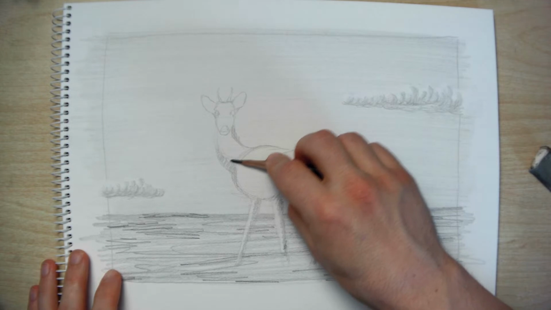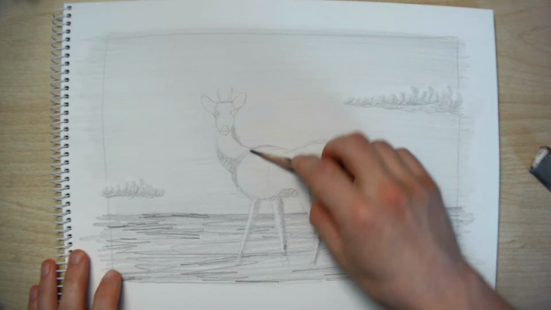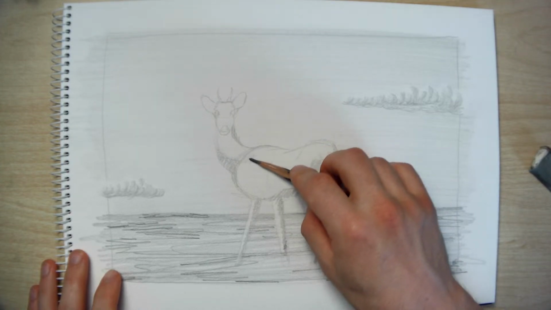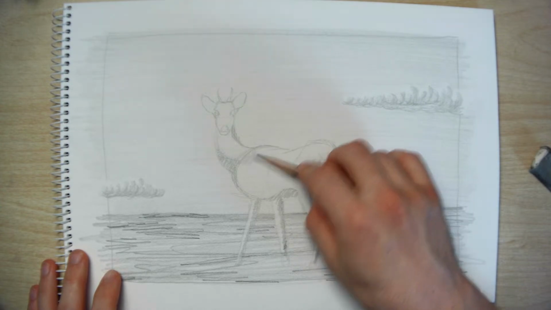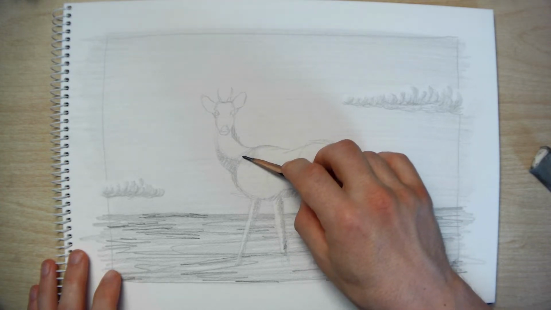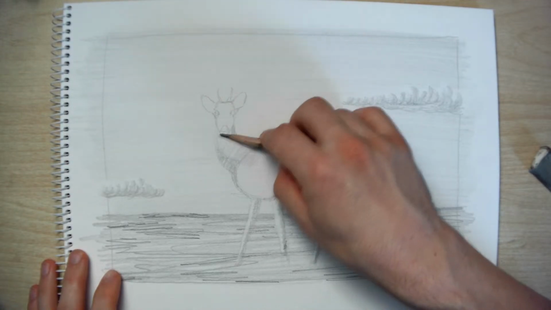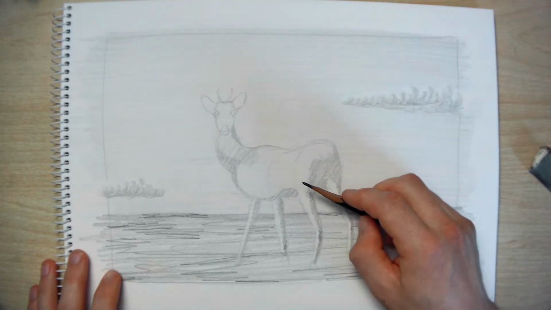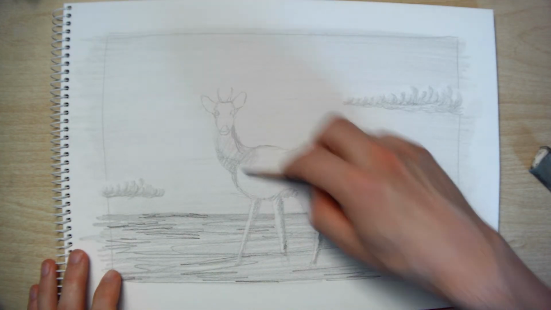This area is larger, like so. Then we've got a bit of a cast shadow of the head right here on the shoulder. The entire neck is darker. Let me get that right. A little bit like this, maybe.